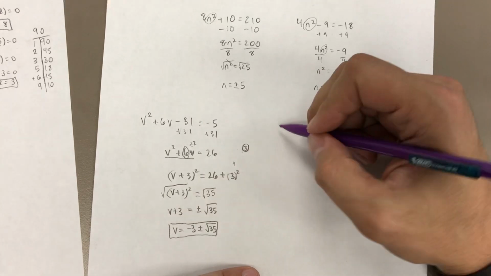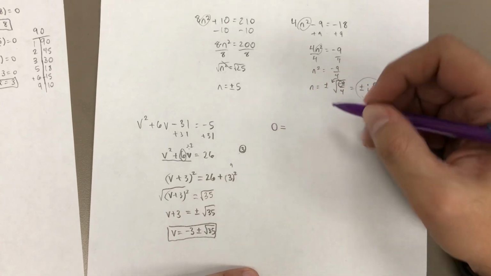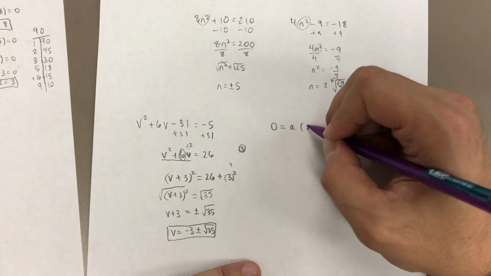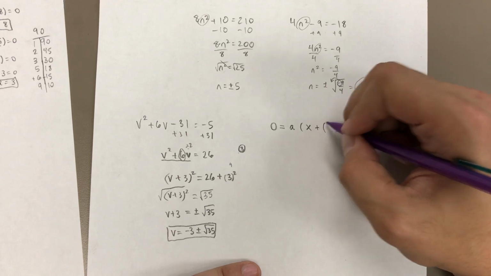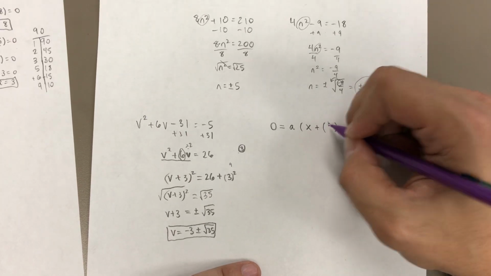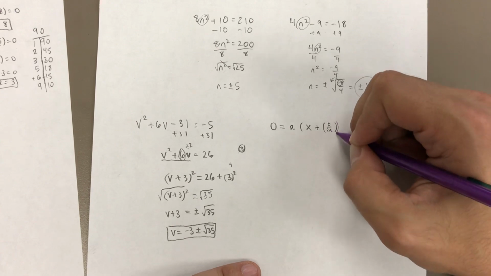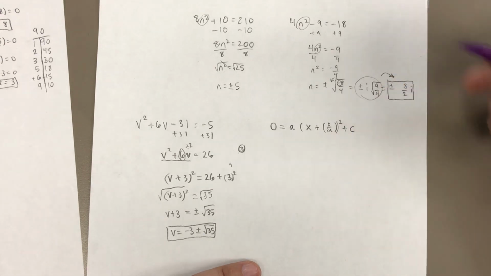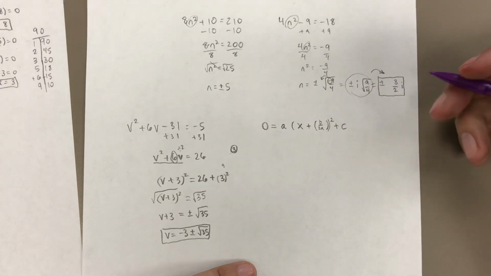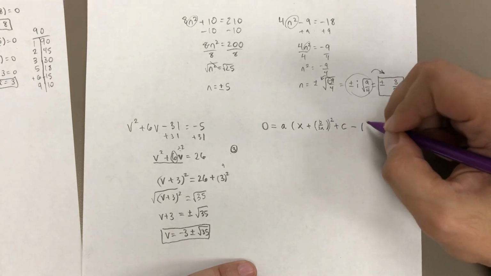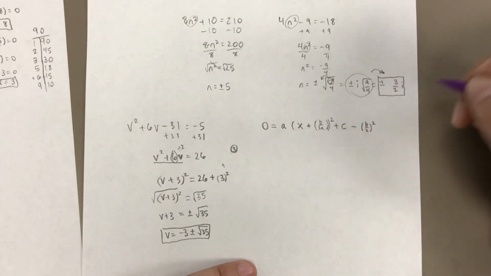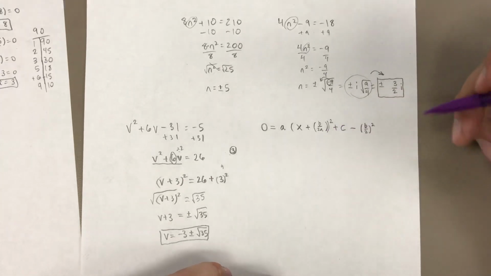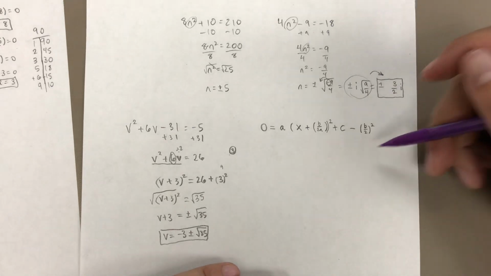So you first have to get 0 on one side, so 0 is equal to a times parentheses your variable, let's call it x, so x, and then plus, and then parentheses, it's going to be the b value over 2 times the a value. And then outside the parentheses, we're going to square it. And then it's plus your c value, just like the c that you get in the quadratic formula. And then minus the b value over 2 squared. That's about it. So let's go ahead and work through this problem and complete the square and solve.